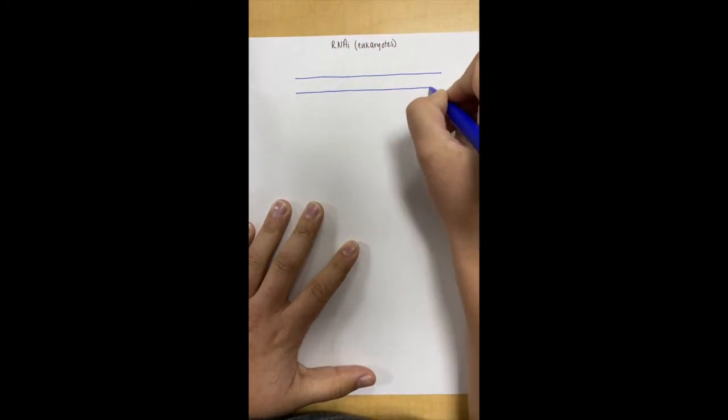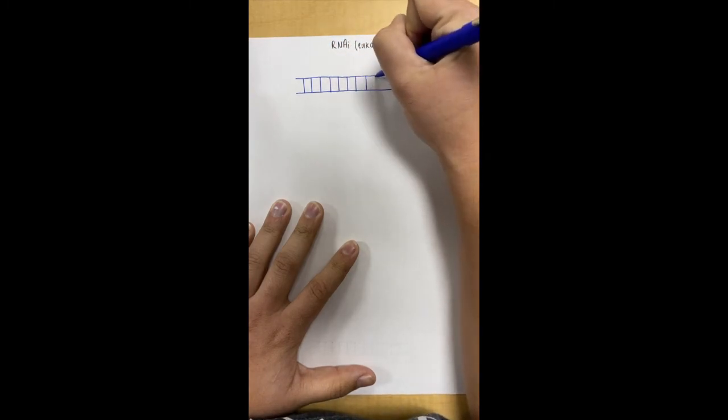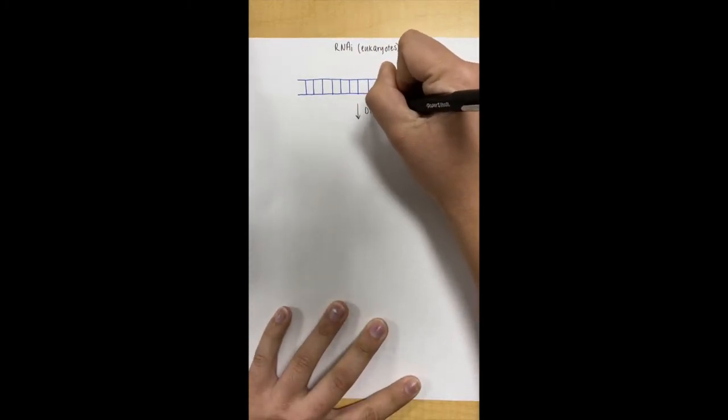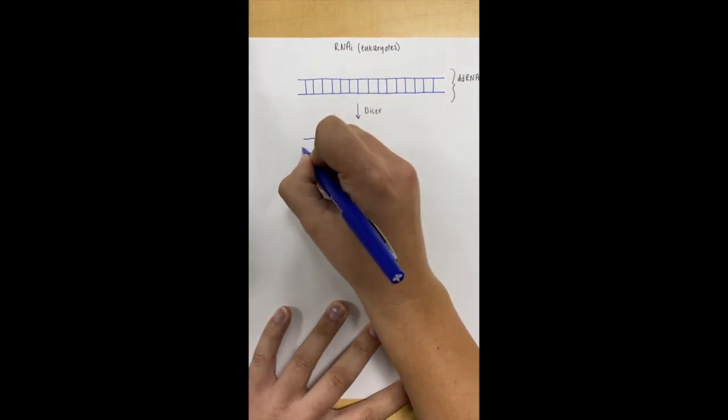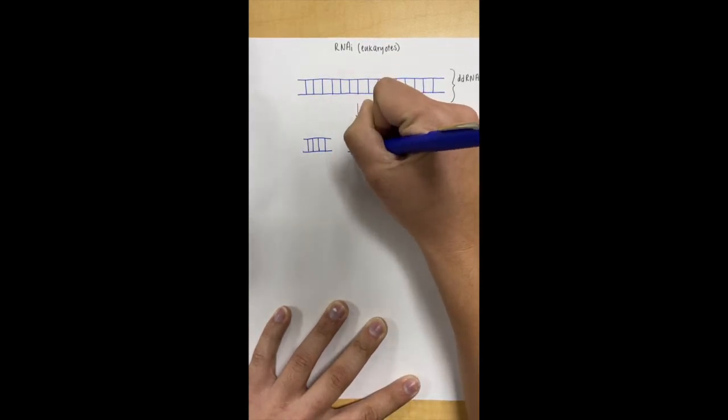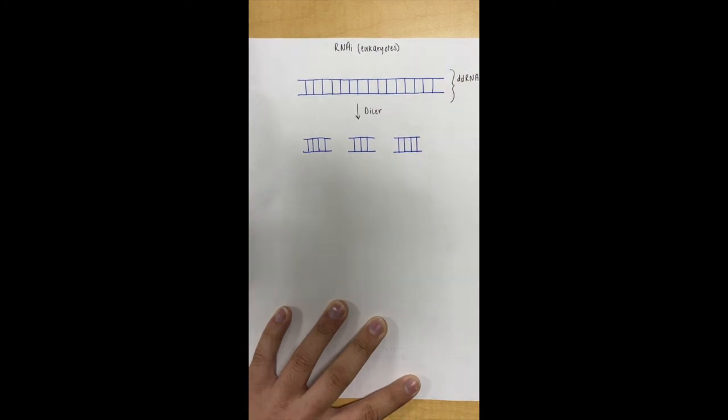RNAi is found in most eukaryotes and is probably the most potent form of regulation known. RNAi is triggered by double-stranded RNA that is fully base paired. Double-stranded RNA molecules are cut into 21 to 23 base pair fragments by an enzyme called dicer. These small double-stranded RNA fragments are called small interfering RNA.